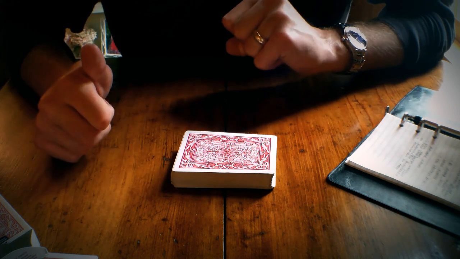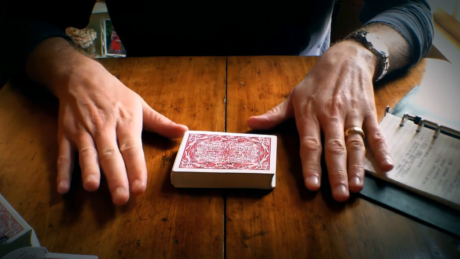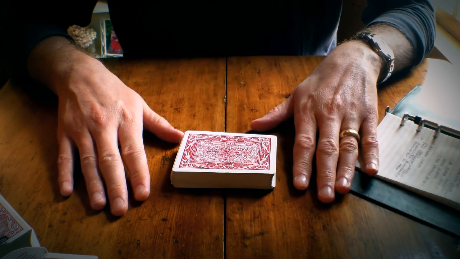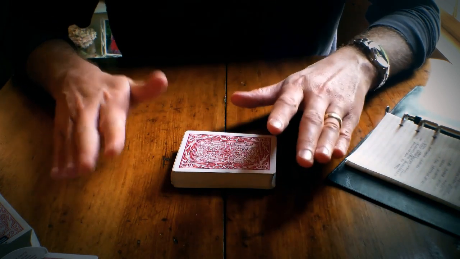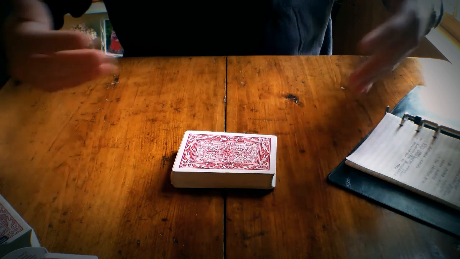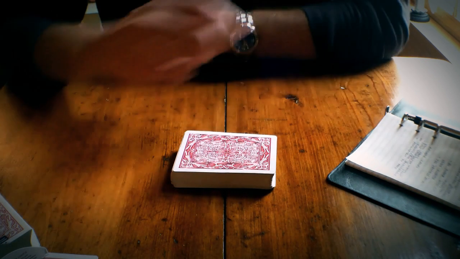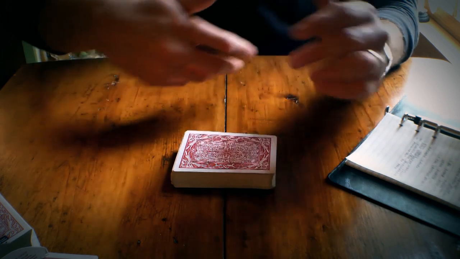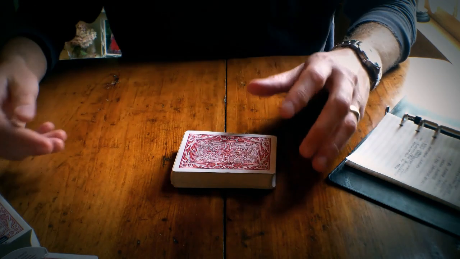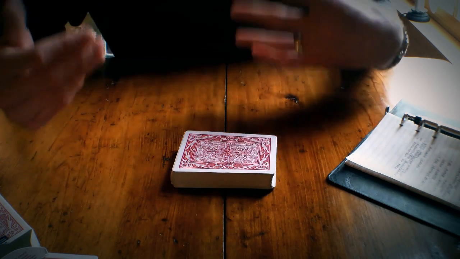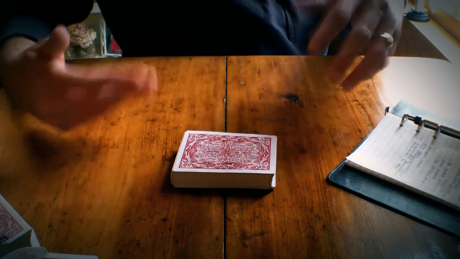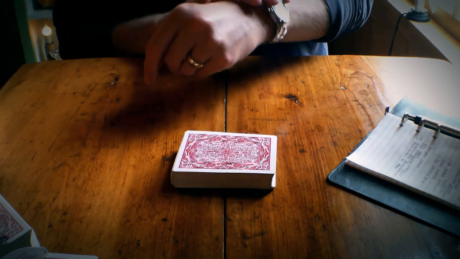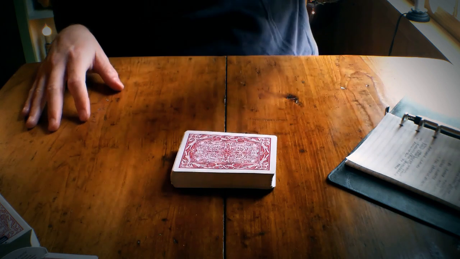Number one, as you are presenting, it's probably a good idea to simply present what you are doing as you are doing it. That means you are probably better off not having some story that goes along with your trick, but rather just presenting what you're doing. Just say what you're doing as you're doing it, and let that be your presentation.